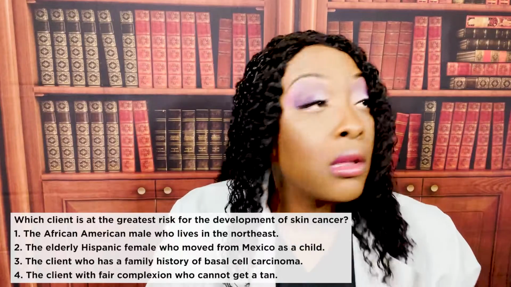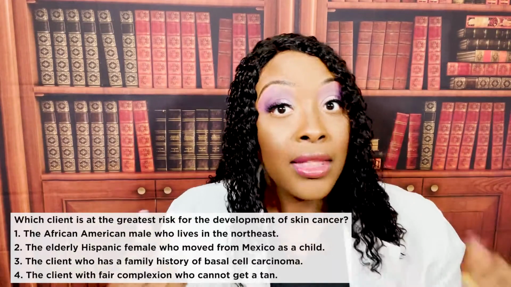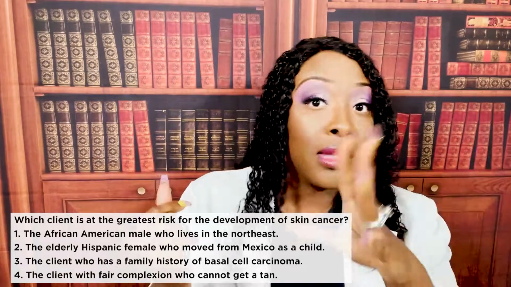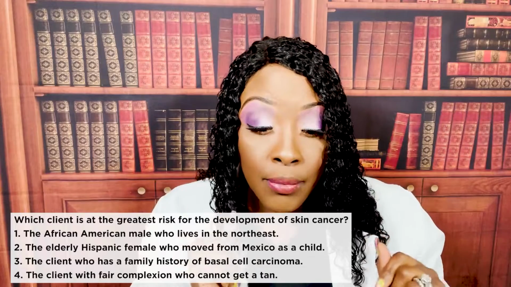Mexico is hot as hell. So guess what? They got melanin too. They got melanin, okay? The African Americans got melanin. The Mexicans got melanin too. So it's not going to be them. Let's keep it moving. Choice number 3.